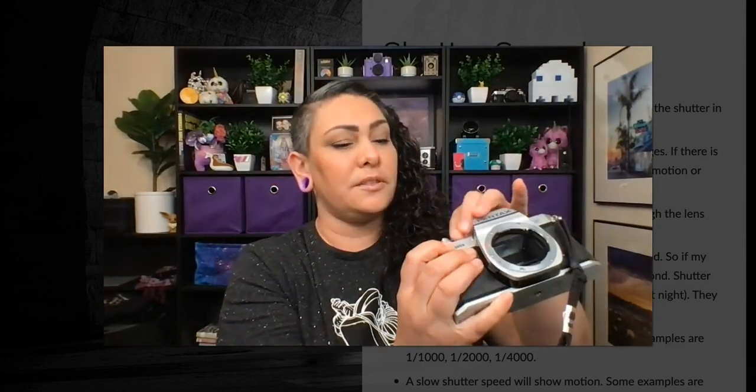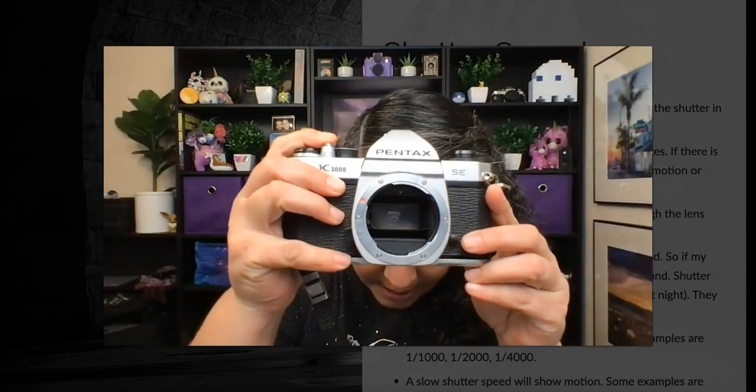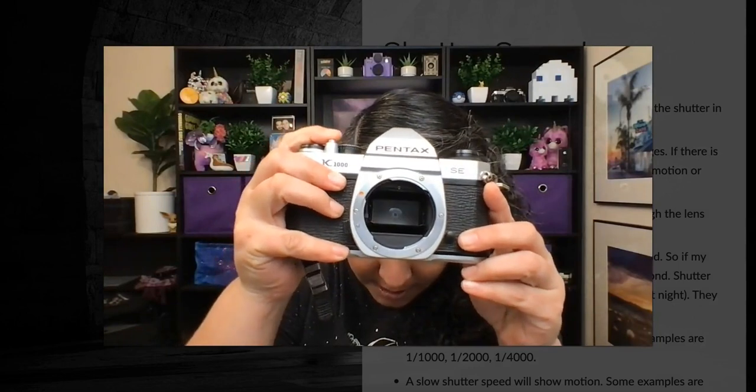But here we go. So first off, using my shutter dial, I'm going to set this to 1,000th of a second. On the dial, it just says 1,000. And you're going to see that when I hit the shutter, the mirror is going to pop up.